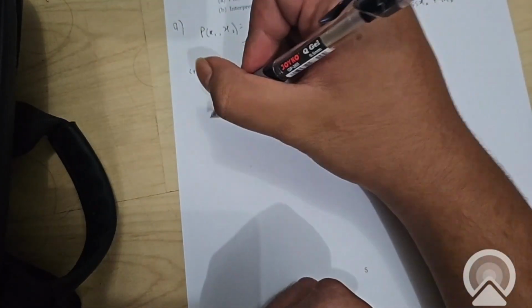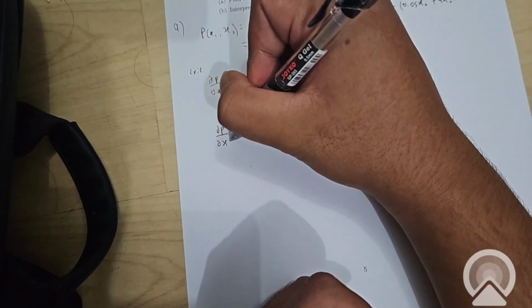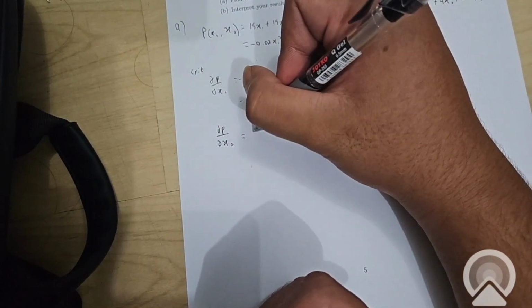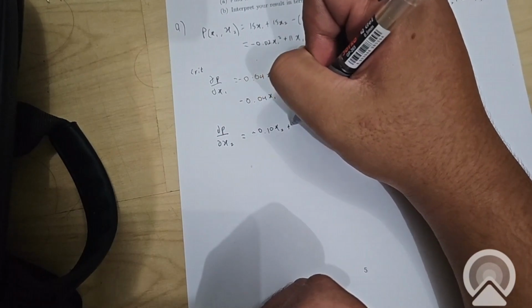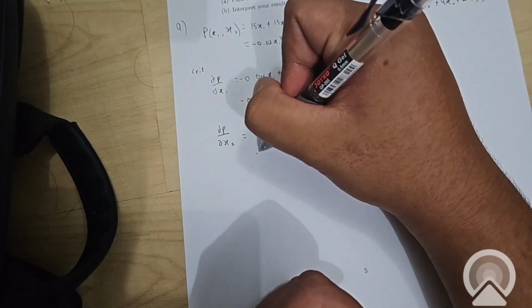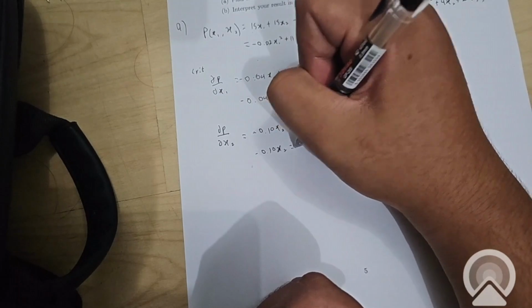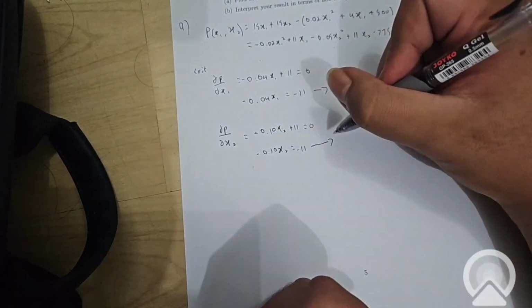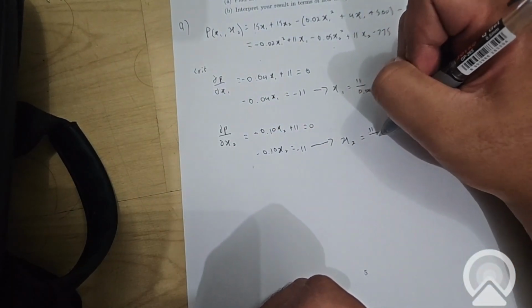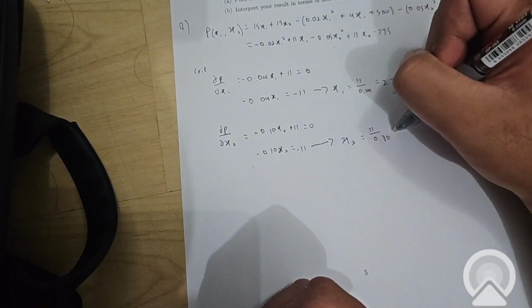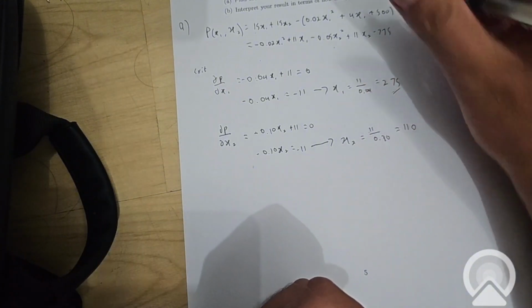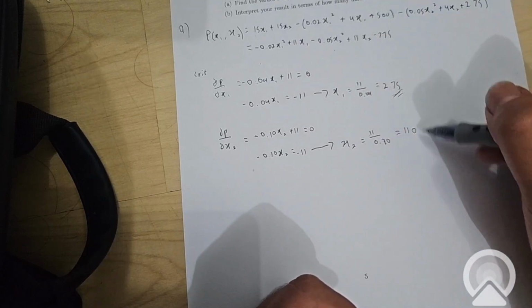And then dP over dx2. So it will equal minus 0.10x2 plus 11 is equal to 0. So we have minus 0.10x2 is equal to minus 11. So x2 is equal to 11 over 0.10. Sorry, so it's equal to 110. Here is the critical point.